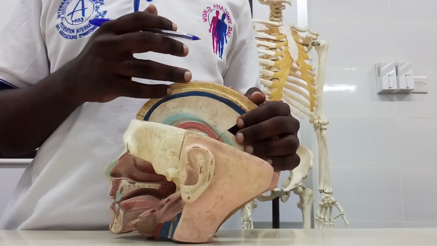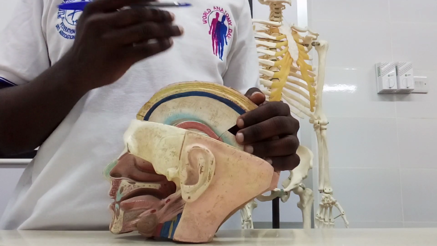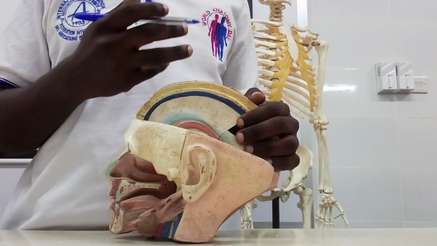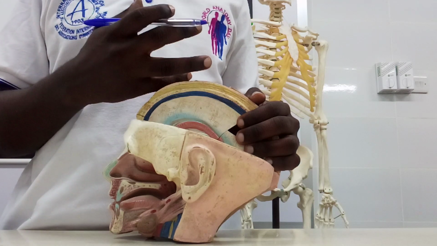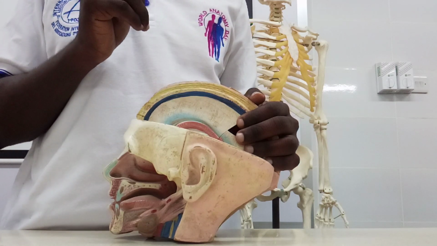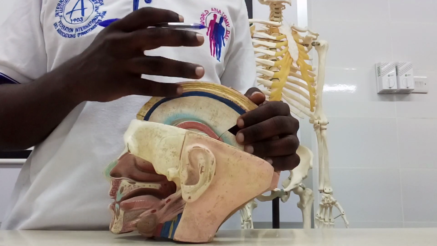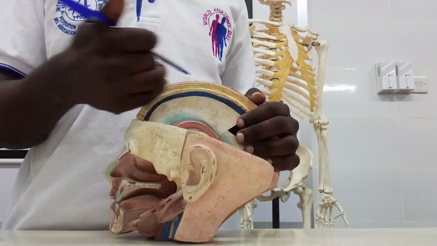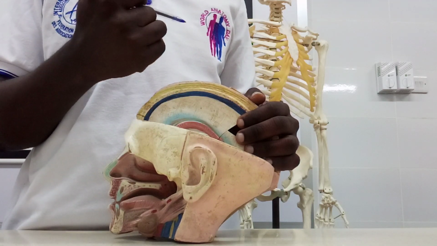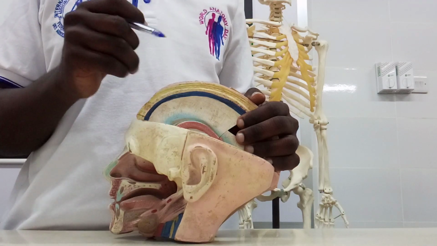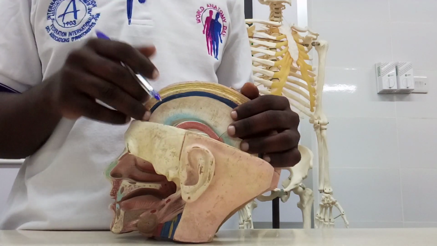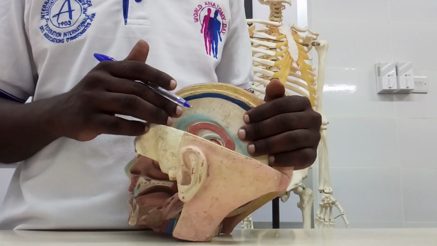Remember that we are still with the mnemonic, SCALP. We've seen skin, we've seen dense connective tissue rich in fat, and we've also seen epicranial aponeurosis being A. Then this one that we are seeing now is the loose connective tissue, L, specifically the areolar connective tissue.